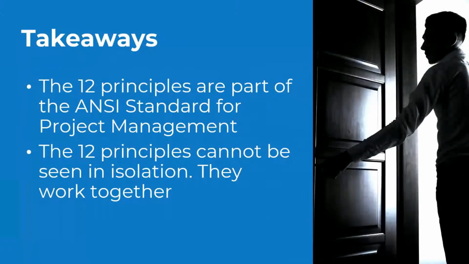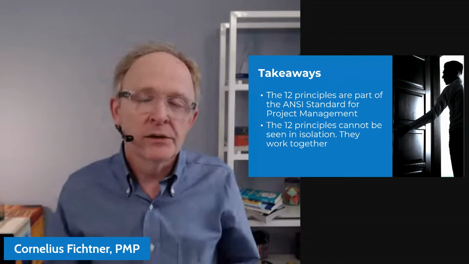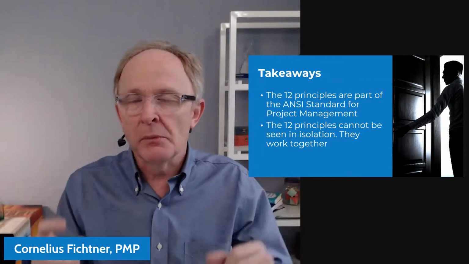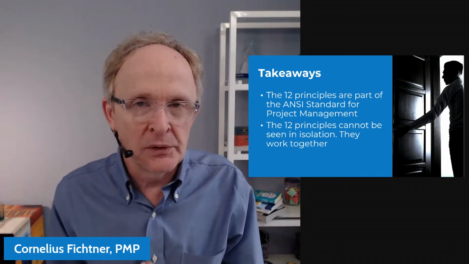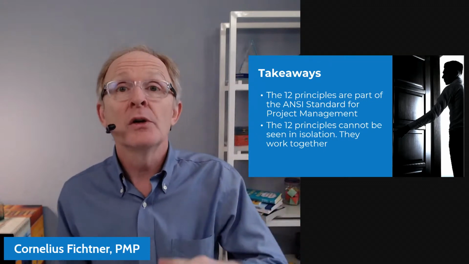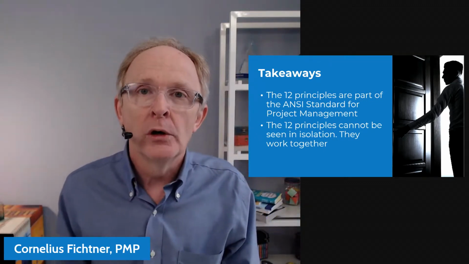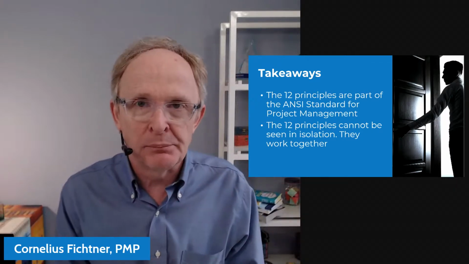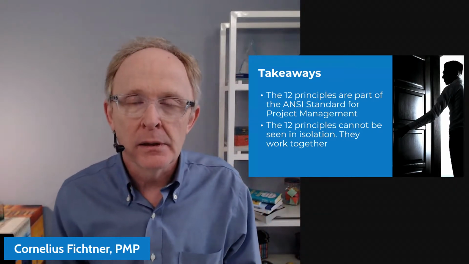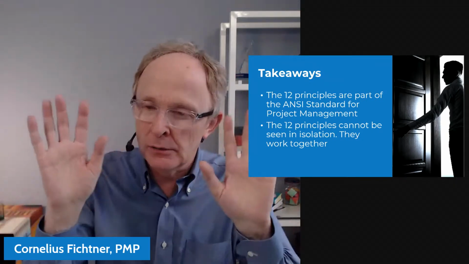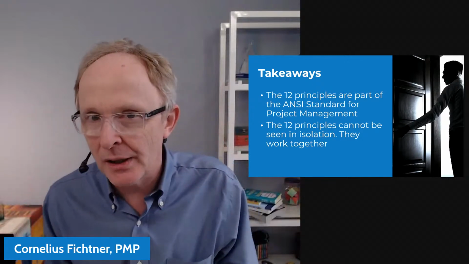And now for the takeaways. Really, two things from today's lesson. First of all, and this is just a minor takeaway, the 12 principles that we've talked about are not really part of the PMBOK Guide, because the 12 principles come to us from the ANSI standard for project management. They're in the book that's called the PMBOK Guide, but they're in part 1 of that book, which is the ANSI standard. I know, picky, minor detail, doesn't matter, but we have to be precise here, right?